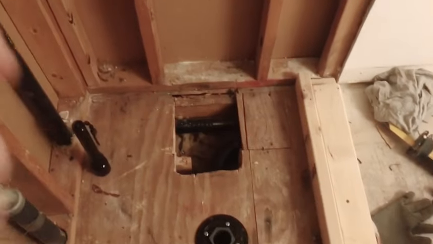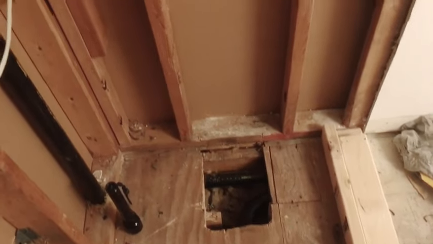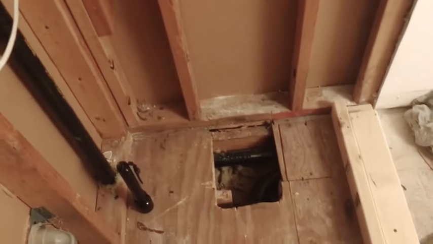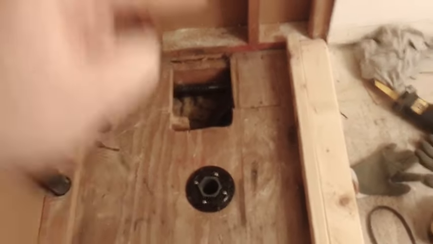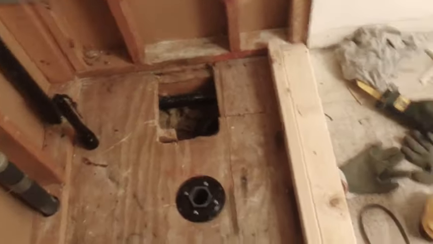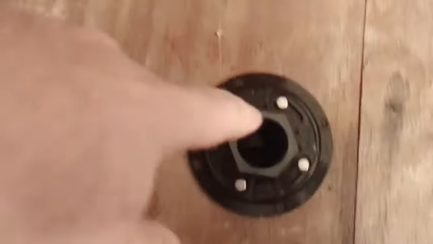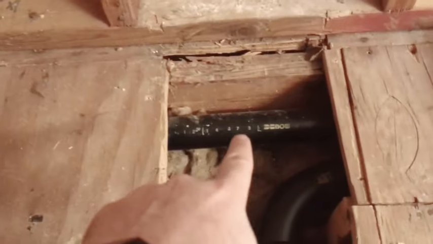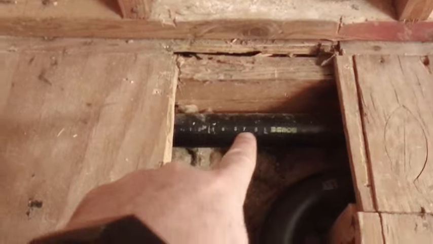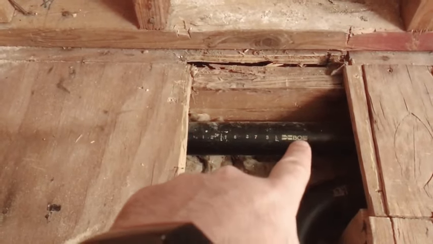Here's a solution that is not recommended but is acceptable: your connection from the 2 inch to 1.5 is as far away from the drain as possible. So what I ended up doing, that over there is a 1.5 inch pipe, and that is the actual vent.